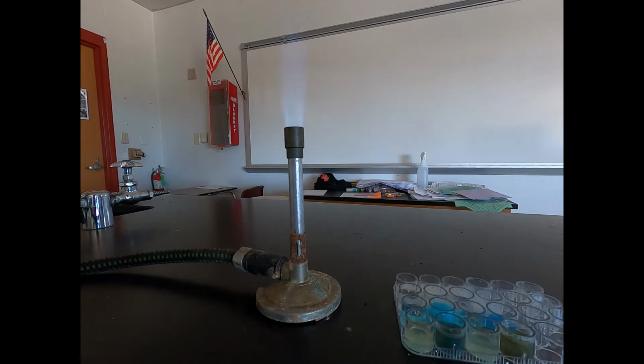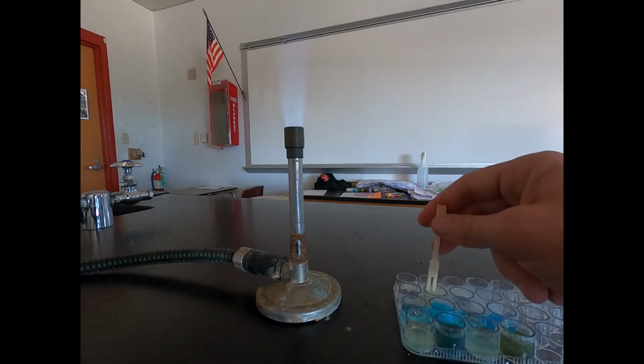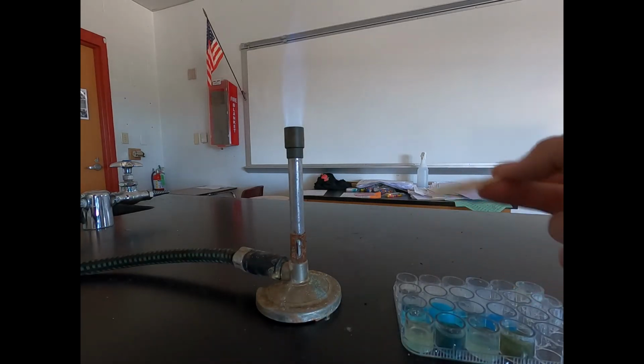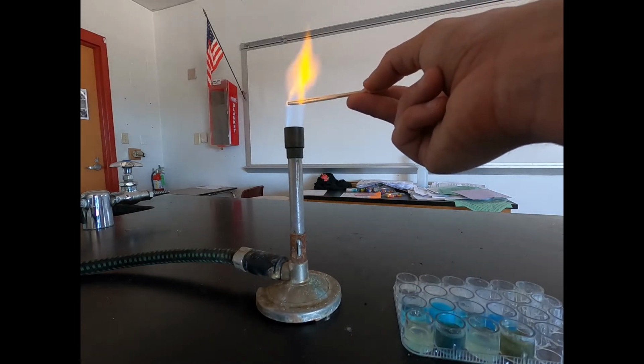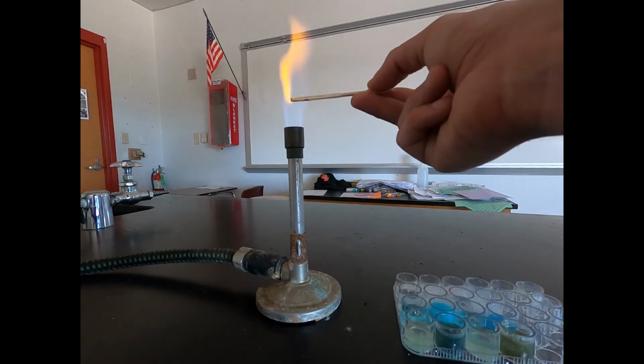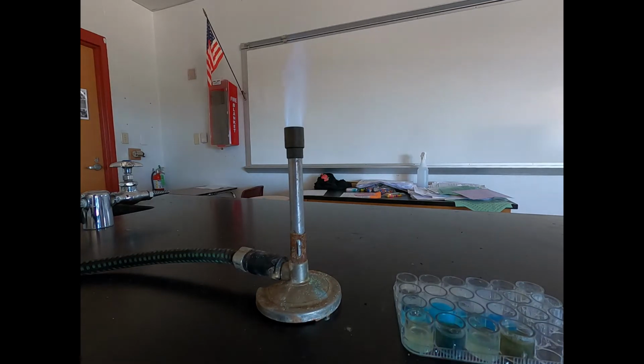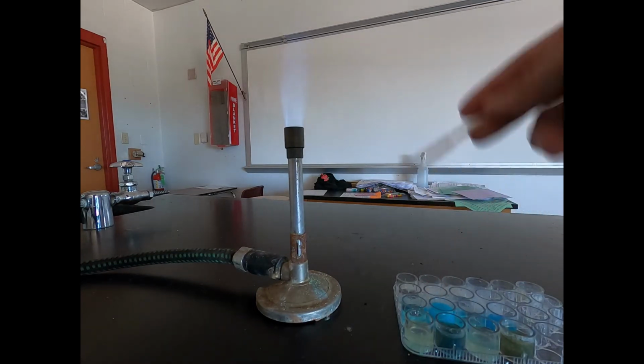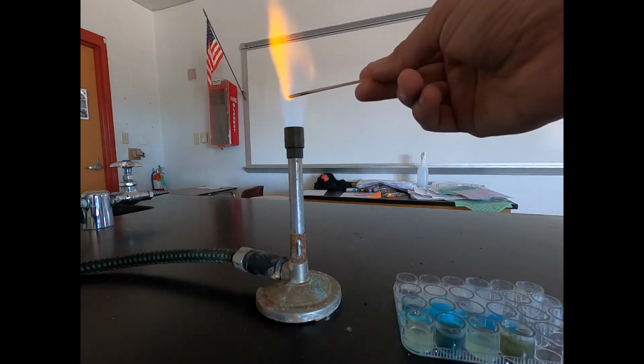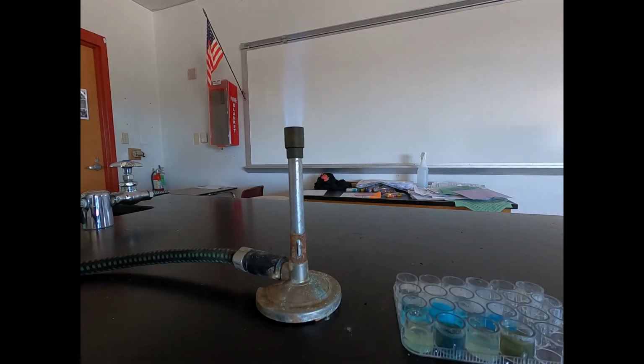Next test is going to be calcium chloride with sodium hydroxide. This one we did have a nice precipitate form. You can see we get a nice soured orange flame. And we'll do that one more time for you. That orange flame.